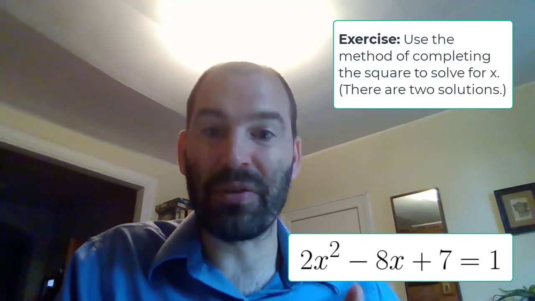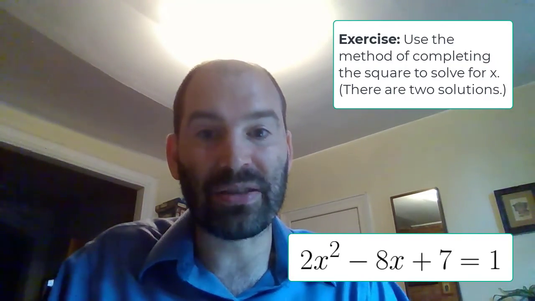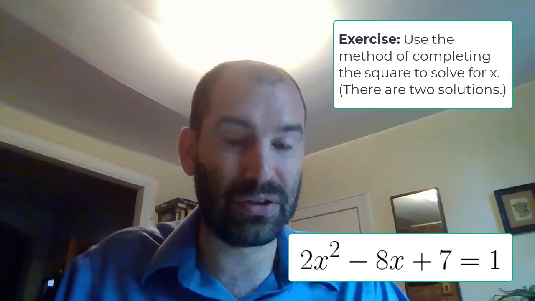All right, once you've completed the square, the next few steps involved to solve for x are pretty easy. In fact, if you look at the example we just did, it's a good exercise for you to just solve that for x. You'll see you can get the answers, there's actually two of them, pretty quickly.